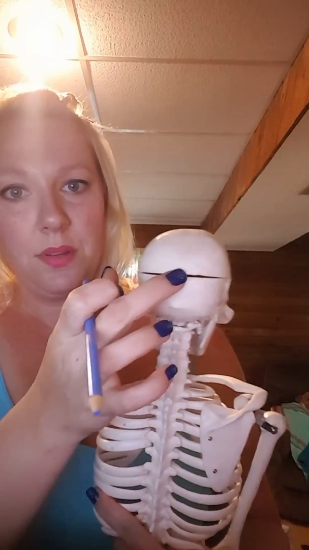The lambdoid suture fuses the occipital bone and the parietal bone. And that's this one, this suture here.